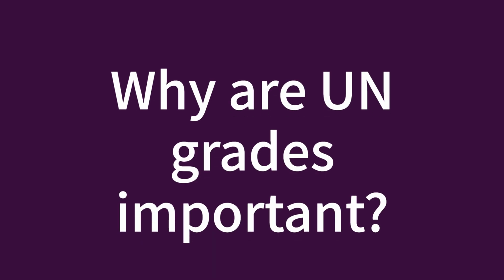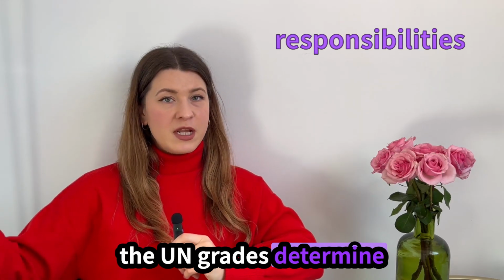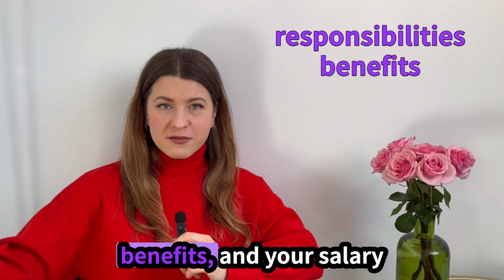Why are UN grades important? Together with contract types, the UN grades determine your responsibilities, your benefits, and your salary. This means that a UN grade will not only determine your current position, but also your future career opportunities and how you can transition from one into another.